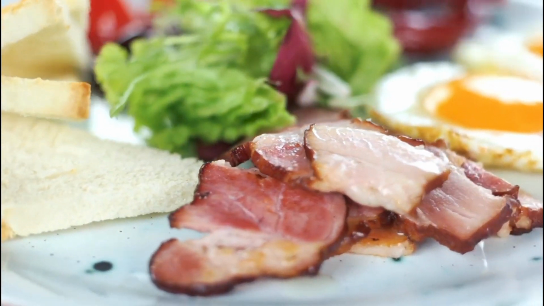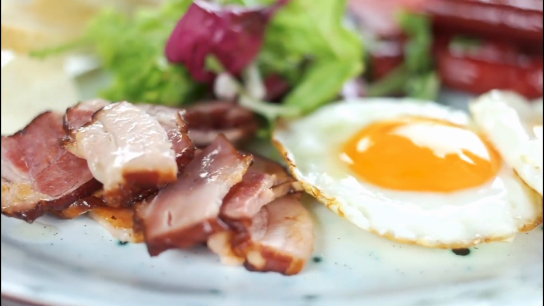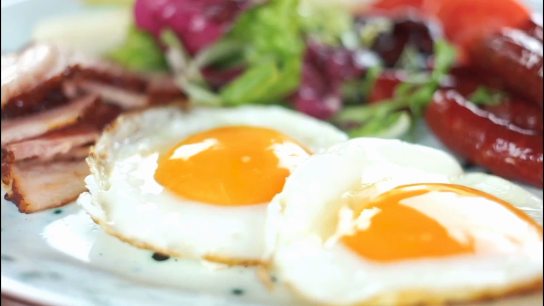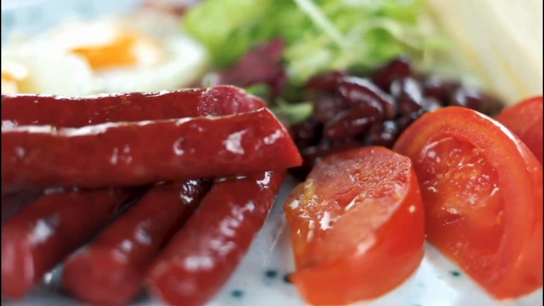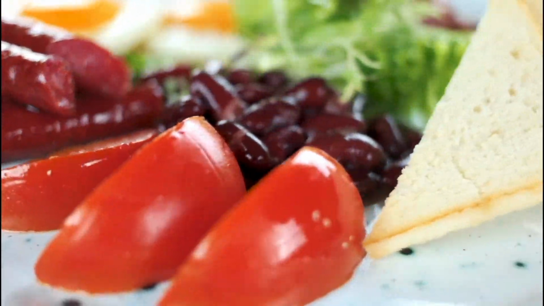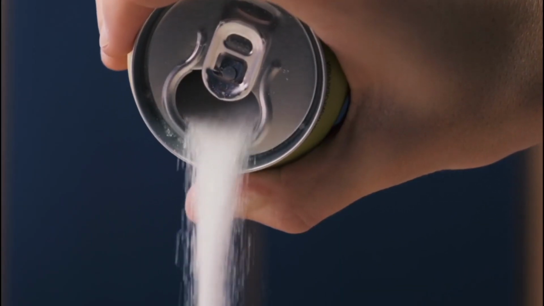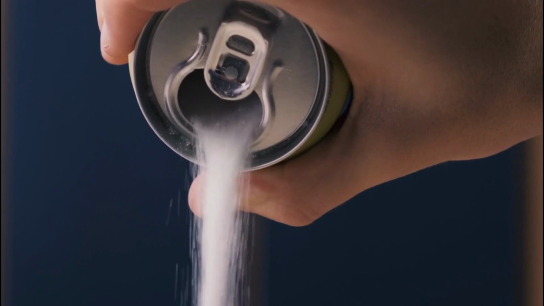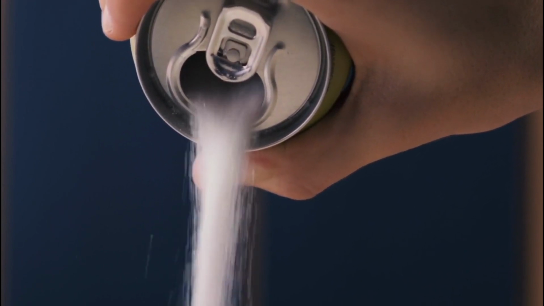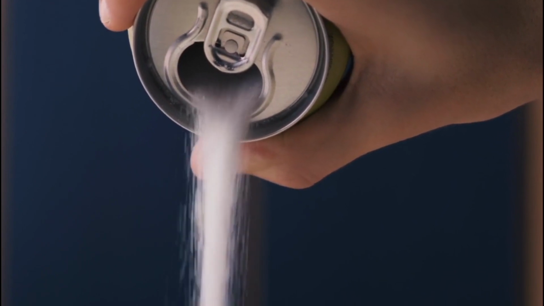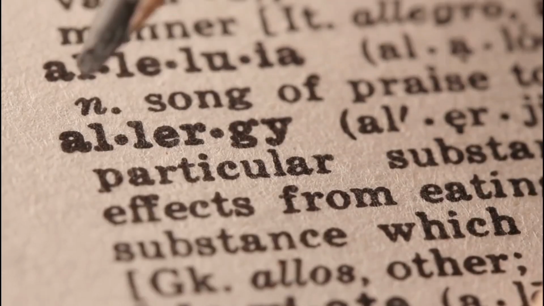High intake of saturated and trans fats. Consuming excessive amounts of saturated and trans fats, commonly found in fried foods, fatty meats, and processed snacks, has been linked to increased inflammation. Excessive sugar consumption. A diet high in added sugars, such as sugary beverages, sweets, and processed snacks, can promote inflammation and negatively affect gut health.